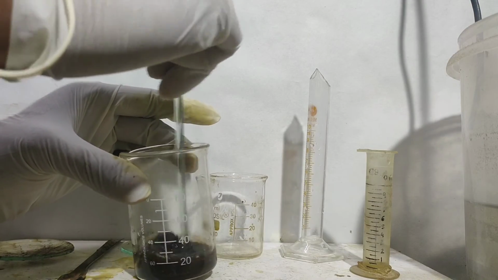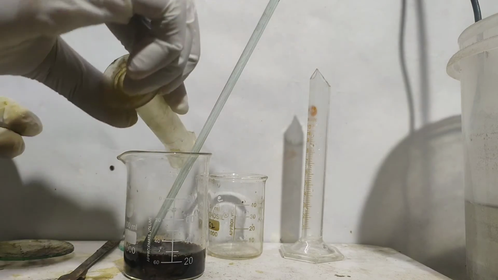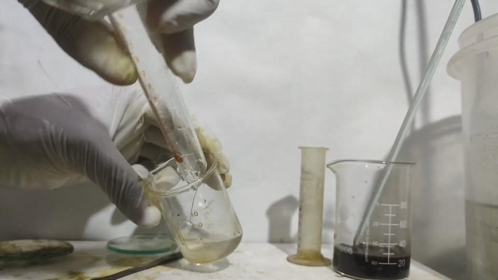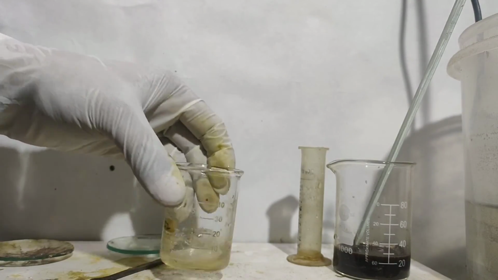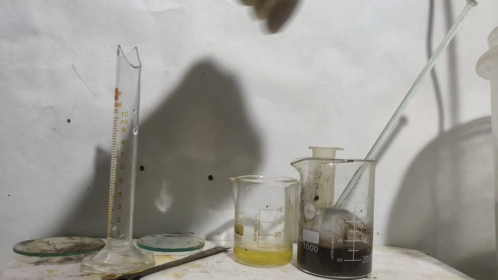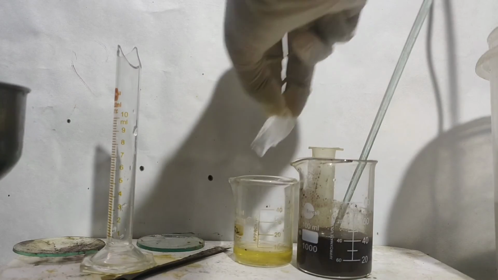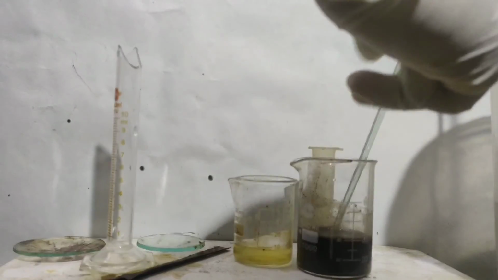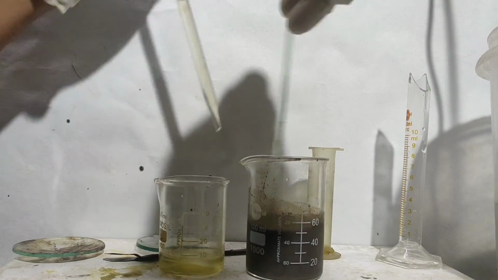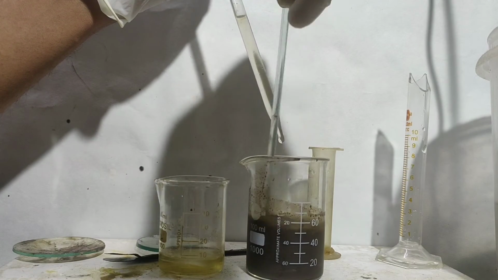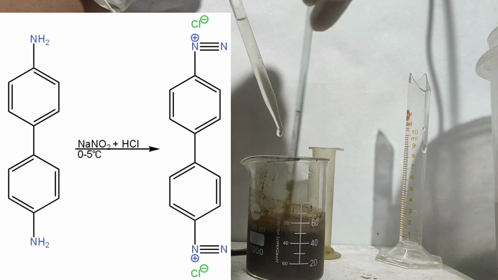I added an additional 2 ml HCl to it and dissolved the sodium nitrite in 7 ml of water. After the benzidine dihydrochloride solution was ready, I added ice to both the solutions and then added the sodium nitrite solution to the benzidine dihydrochloride solution slowly, drop-wise with stirring.